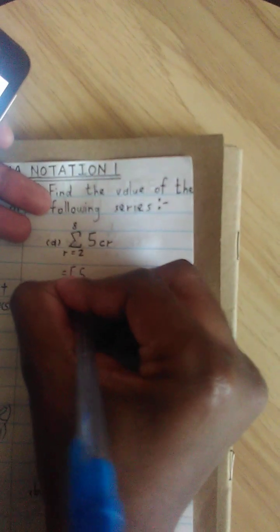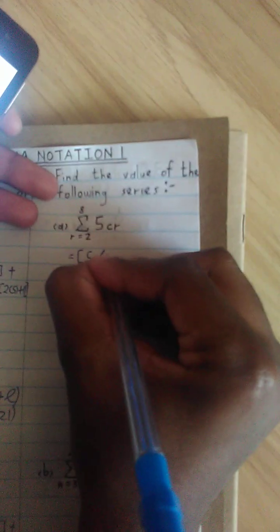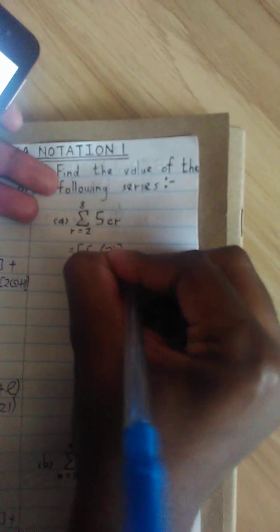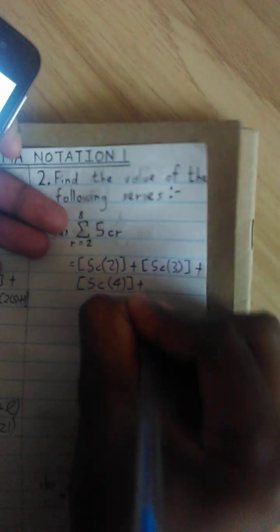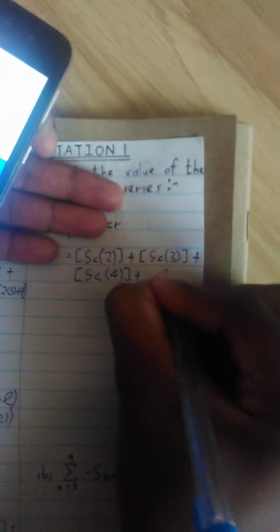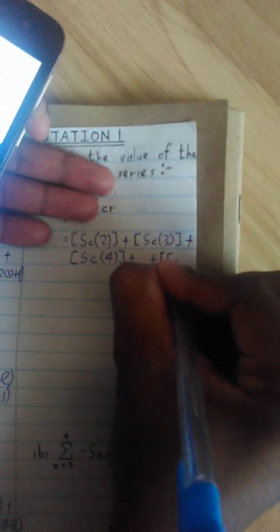So it's going to be 5C2, plus 5C3, plus 5C4, plus others in between, plus 5C8.